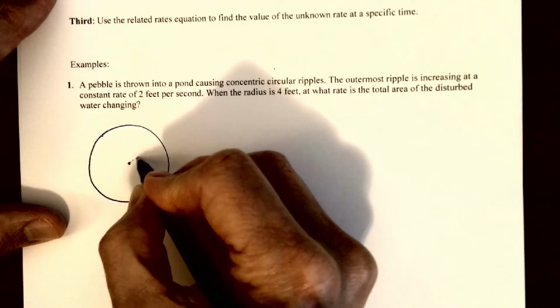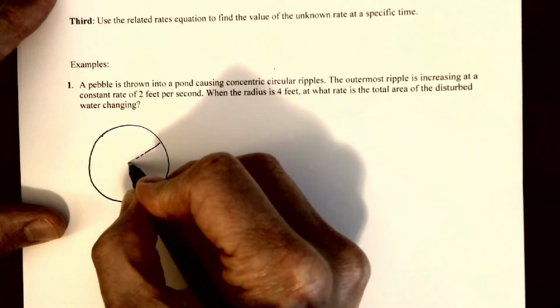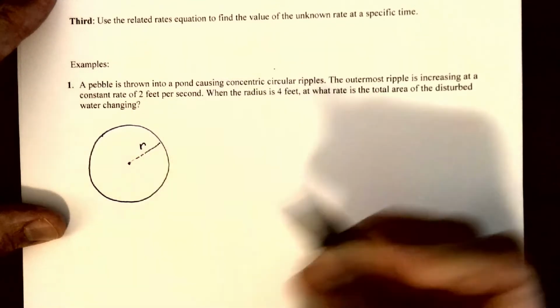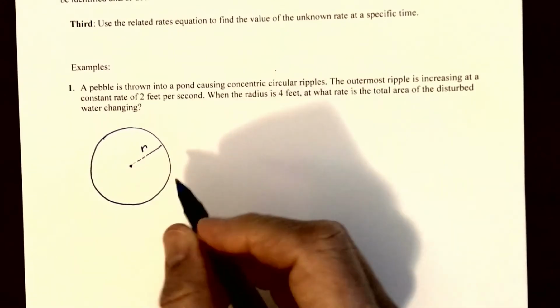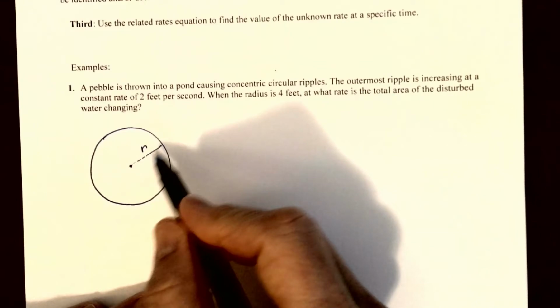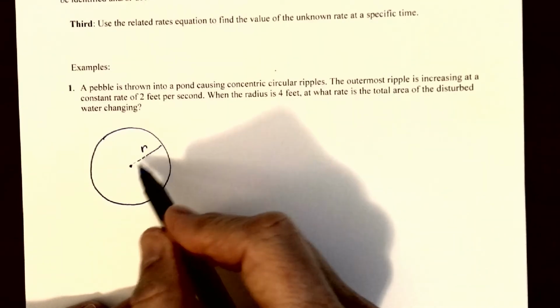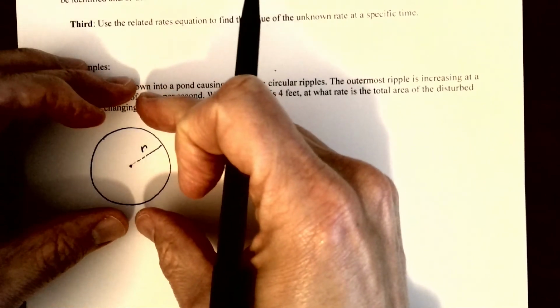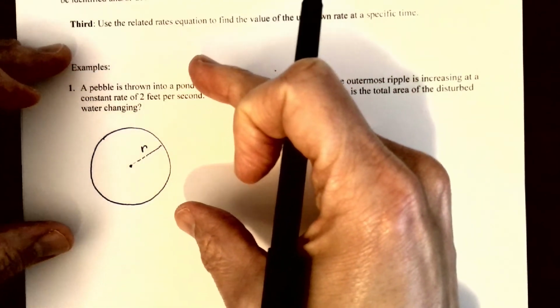If we think about from the point where the pebble hit the water to the outermost ripple, let's just call that R for radius. And there's what I mean about declaring the variable. I'm declaring R to represent that length, and R is increasing as this water ripple moves further and further away, and the circle gets bigger and bigger.